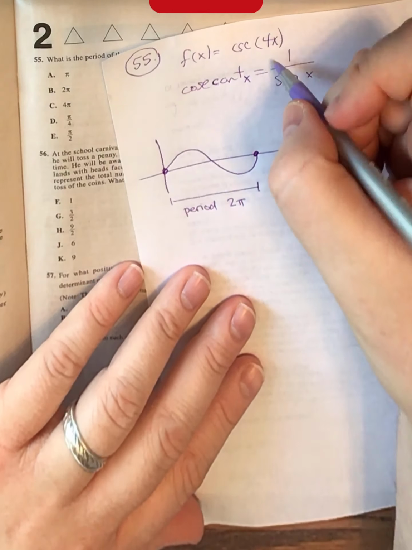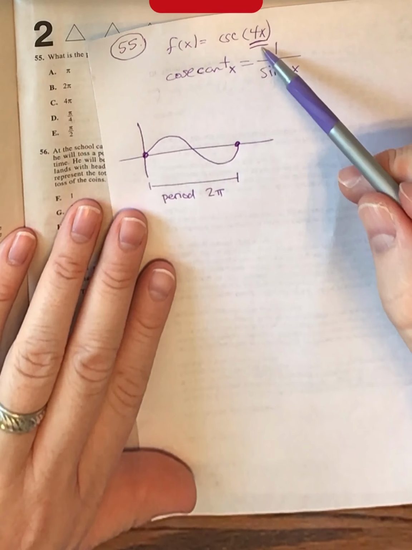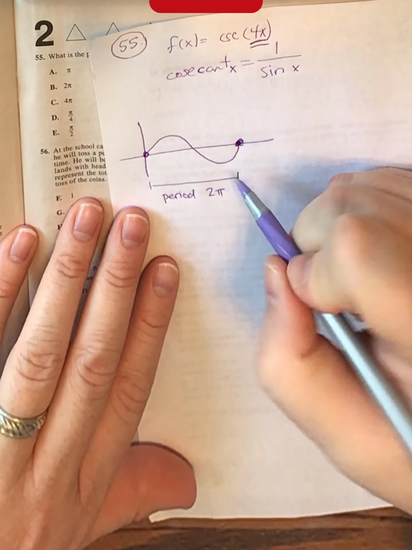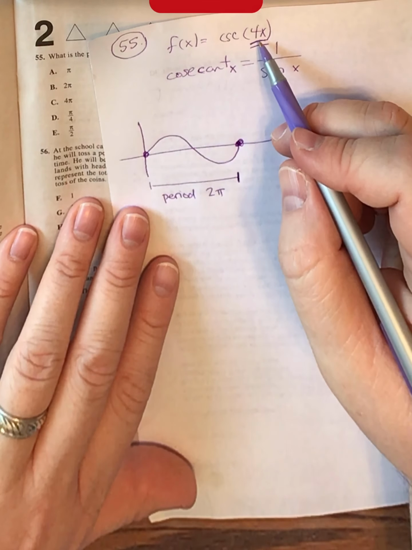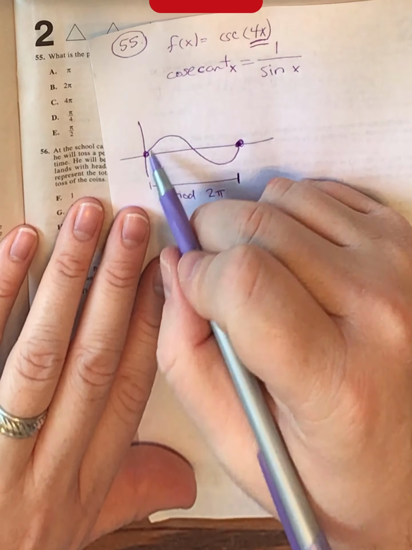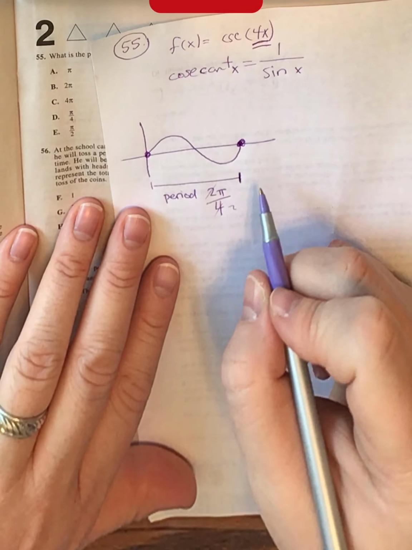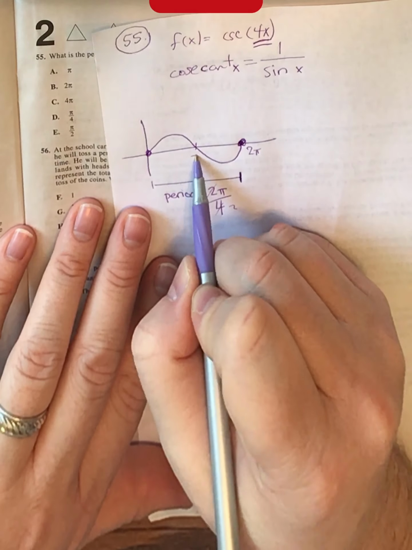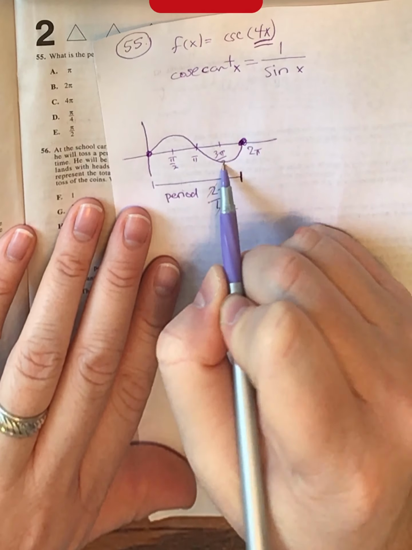But think about this problem. This end of the period here is usually at 2 pi, but you've multiplied it by 4, so it gets there 4 times as fast. So you would divide this by 4, and this would reduce out to pi over 2, which if this is 2 pi, this is pi divided by 2, this is 3 pi divided by 2.